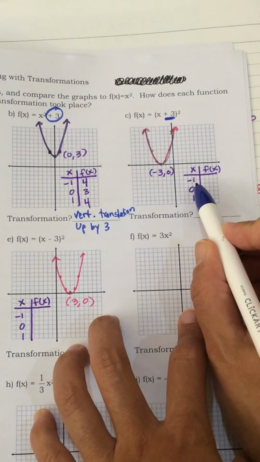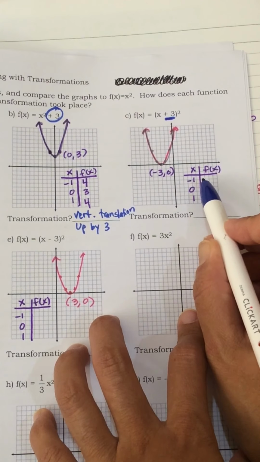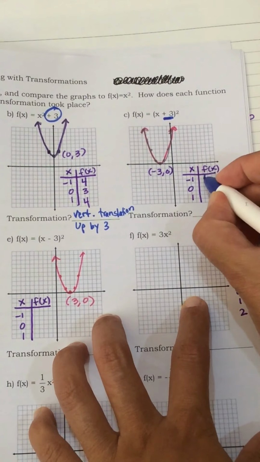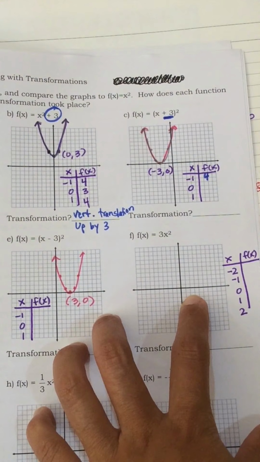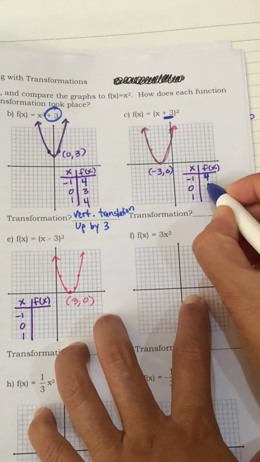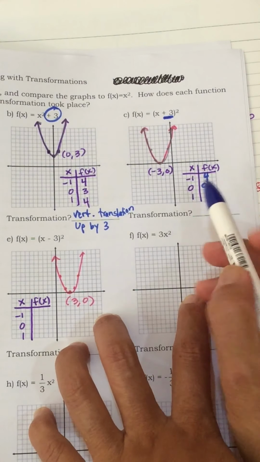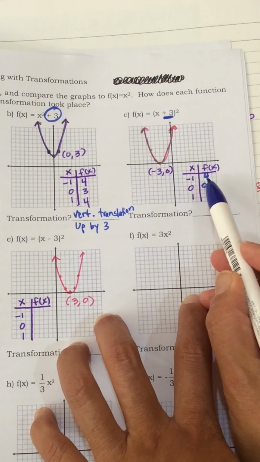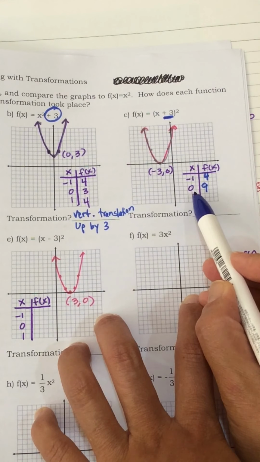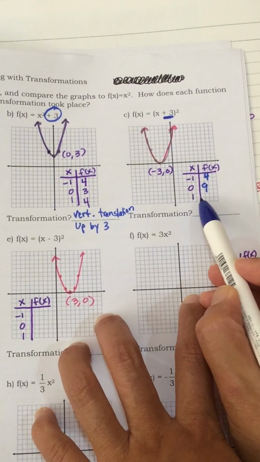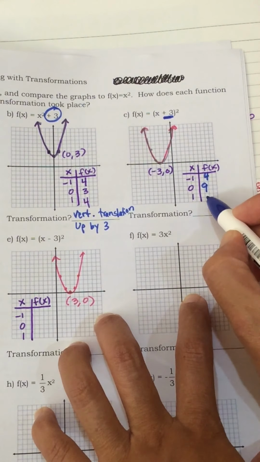Let's plug it in. -1 plus 3 is 2, and 2 squared is 4. 0 plus 3 is 3. 3 squared is 9. Or did I do that wrong? -1 plus 3 is 2. 2 squared is 4. 0 plus 3 is 3. 3 squared is 9. And 1 plus 3 is 4. And 4 squared is 16.